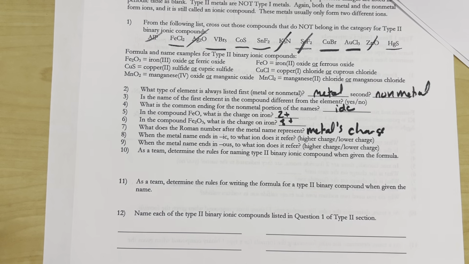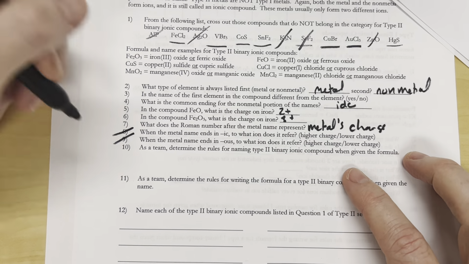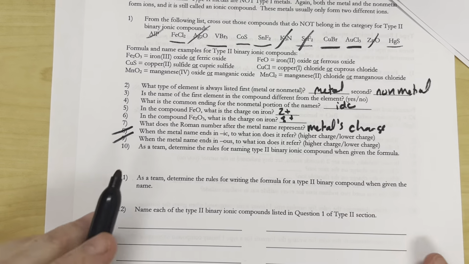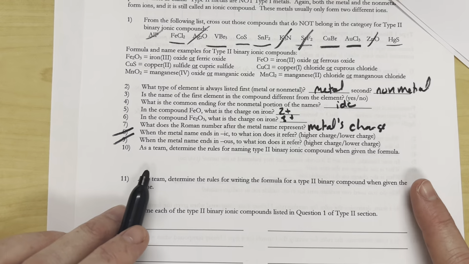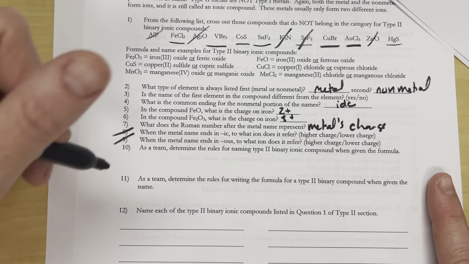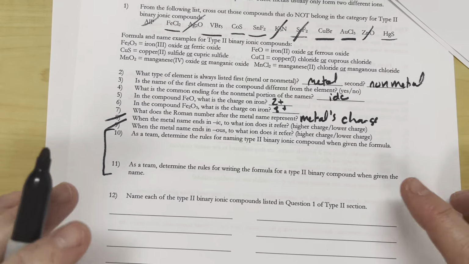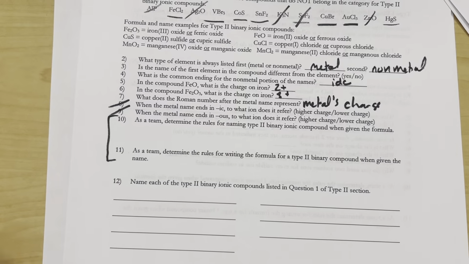When the name ends in "ic", to what ion does it refer? We're not doing that. Those are old naming rules, and we just don't care anymore. Okay, so as a team, come up with rules for type 2 when given the formula. I'll just let you go ahead and do these 2 as well. So do that. Let's go to the naming. That's what I care about. That's some more fun stuff.